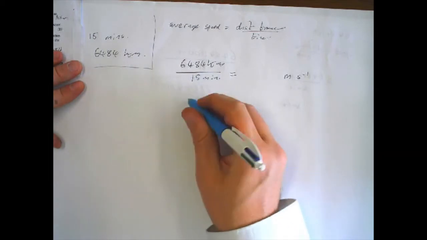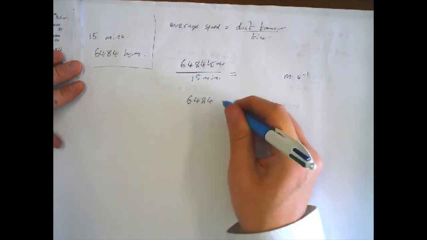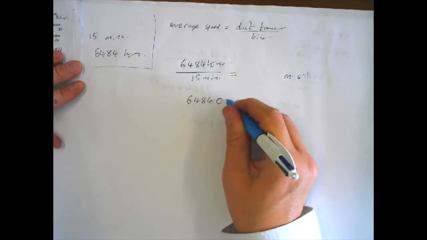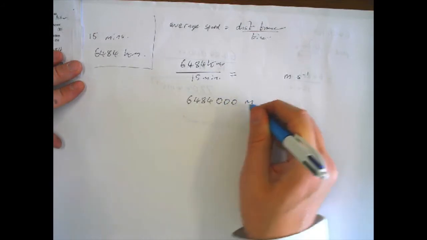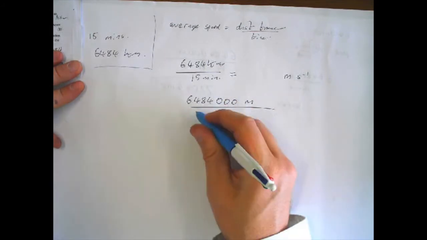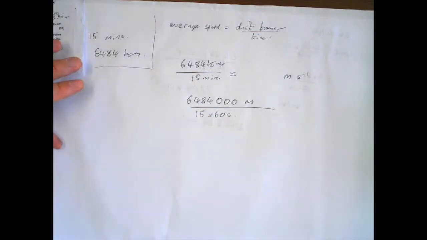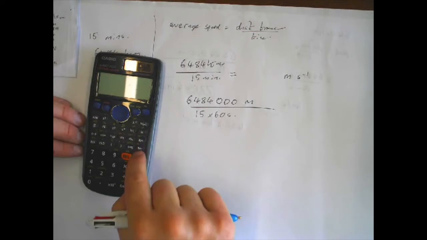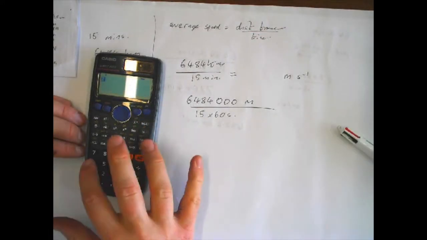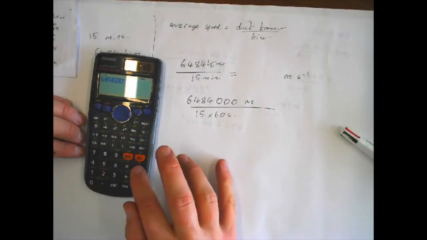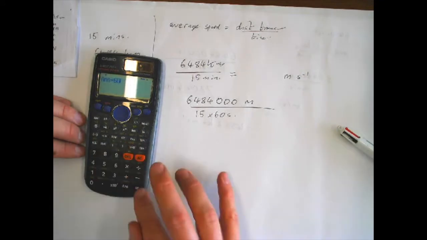First thing I want to do is convert that. 6,484 kilometres is 6,484,000 meters. That's the distance travelled in actual meters. And in time, 15 minutes times 60 seconds. That will give us our answer in the System International Units, which we're looking for. So let's try that. 6,484,000 divided by 15 divided by 60.